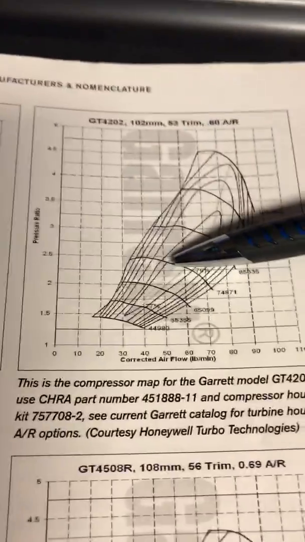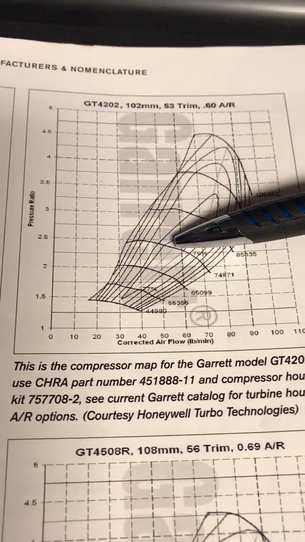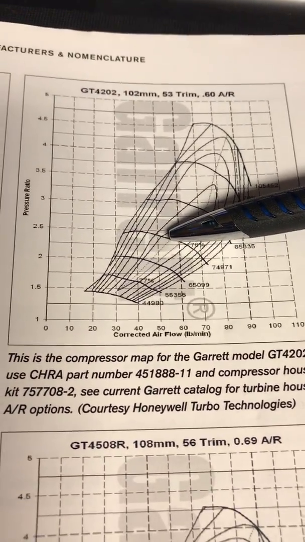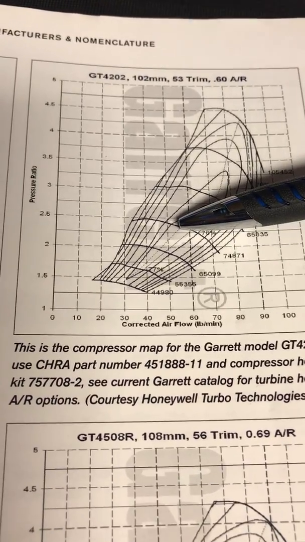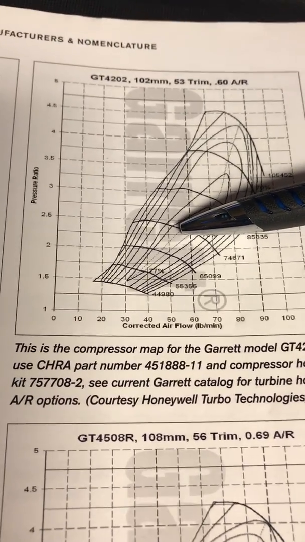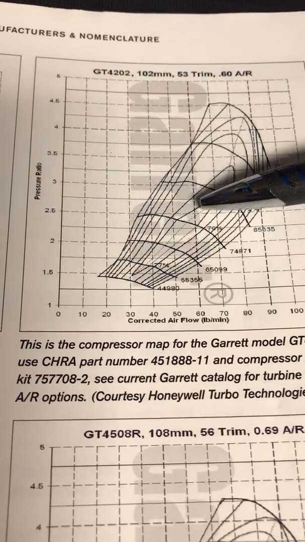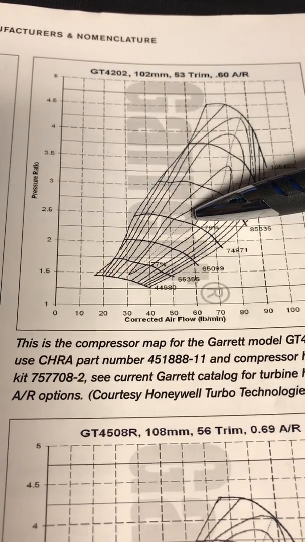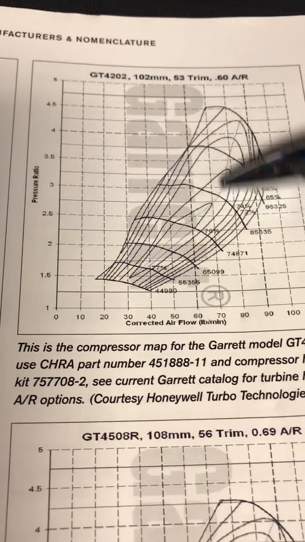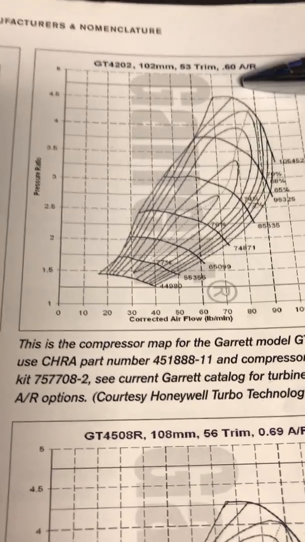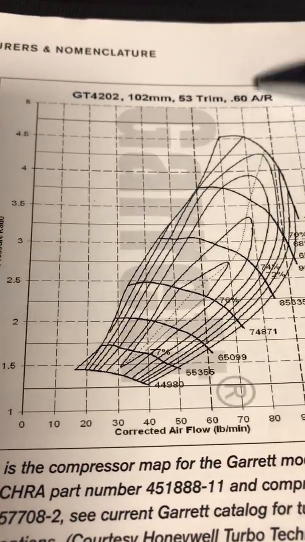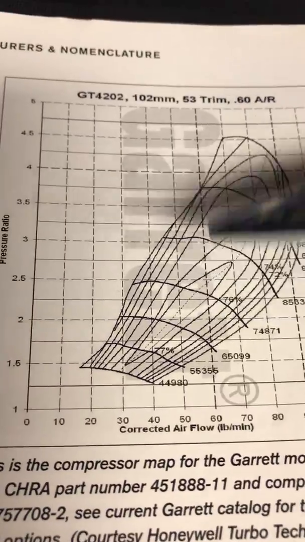And what's interesting is that is the go-to turbo for the tractor pulling classes that have a 3x3 rule: 3-inch inlet, 3-inch outlet. 3-inch inlet on your compressor, 3-inch outlet on the turbine. Now, obviously, they modify them, but it is a pretty capable turbo.